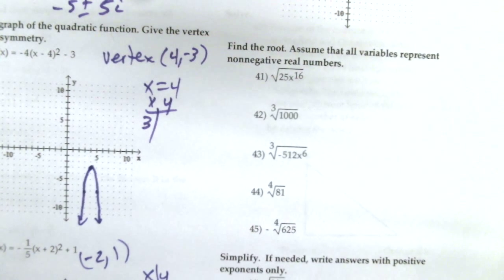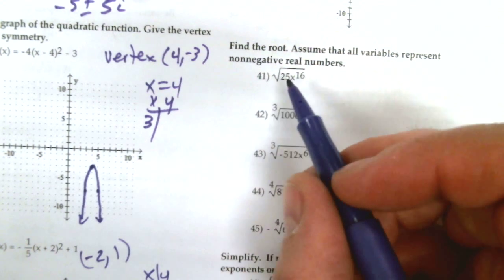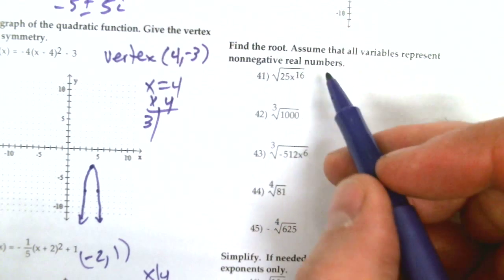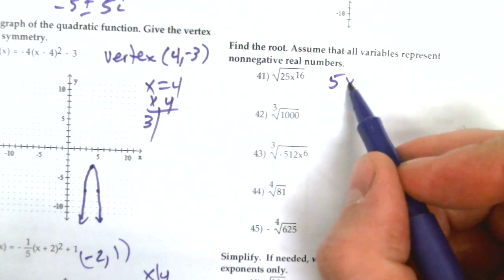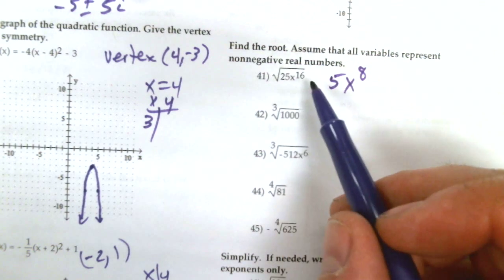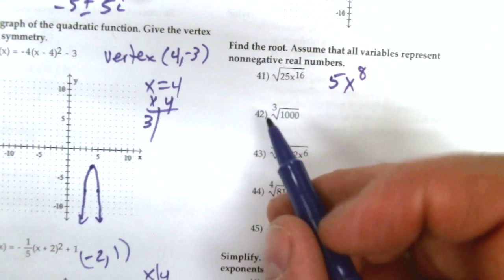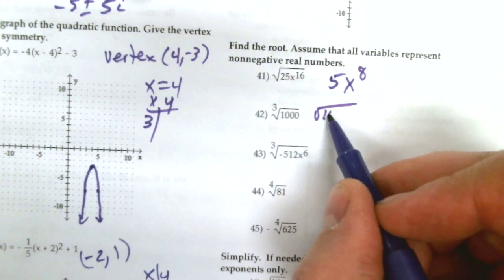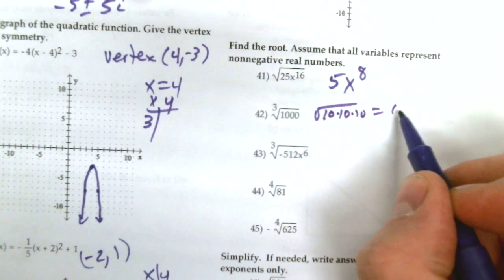Here we are on question 41 on the second semester final review, and we're taking this section as square roots. The square root of 25 is 5. The square root of x to the 16 is x to the 8th. Remember, when you square root, you divide exponents by 2. When you take the cube root of 1,000, because 1,000 is 10 times 10 times 10, 3 times, the cube root of 1,000 is 10.